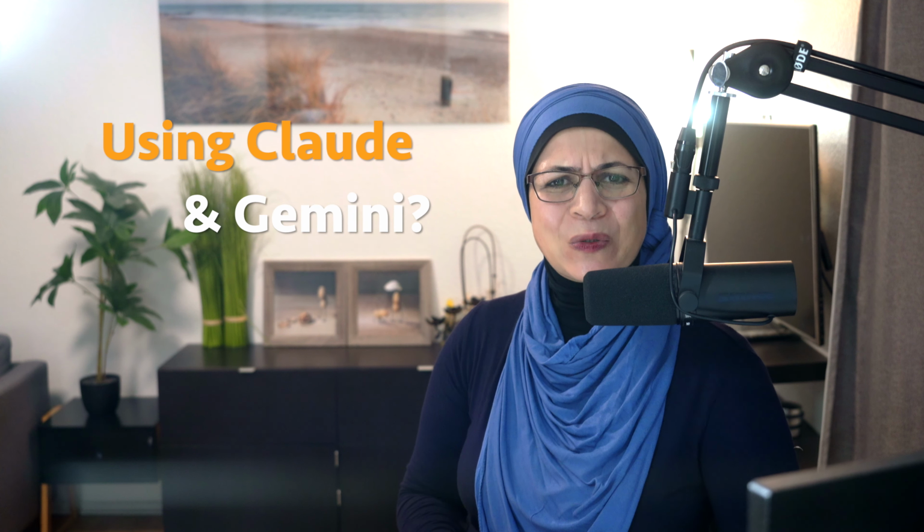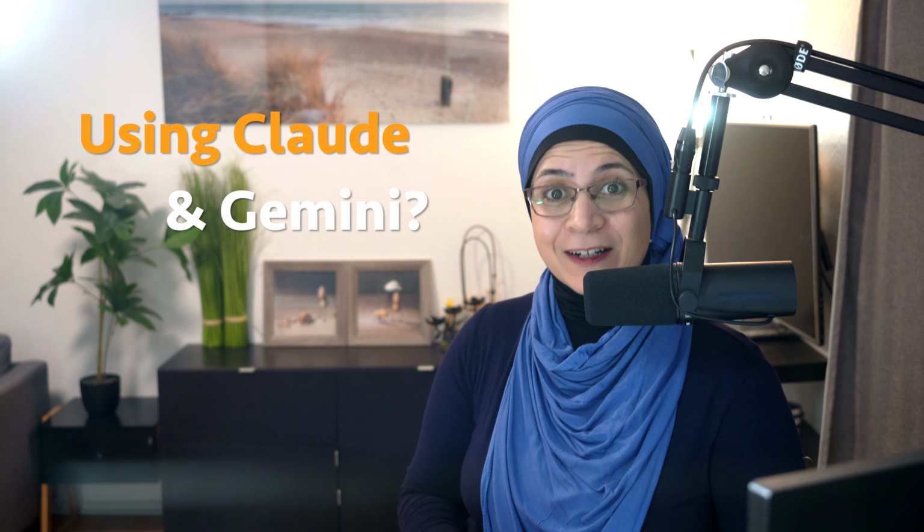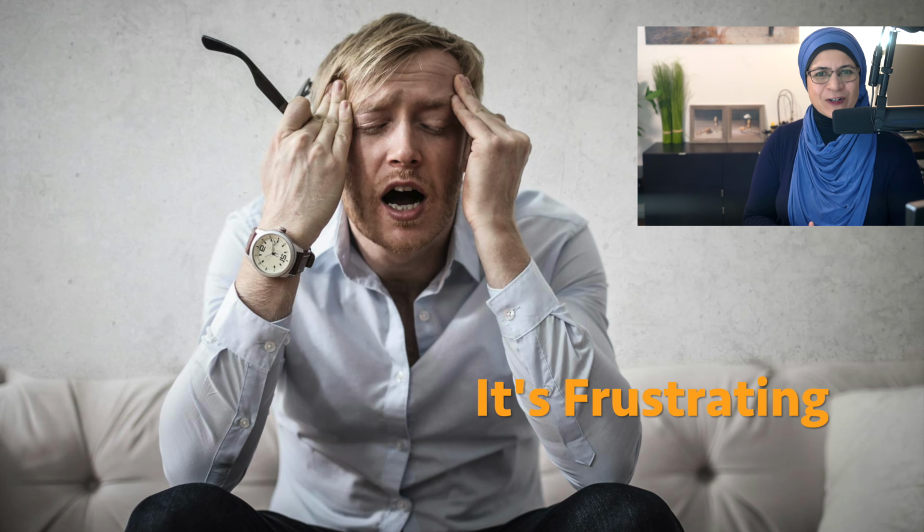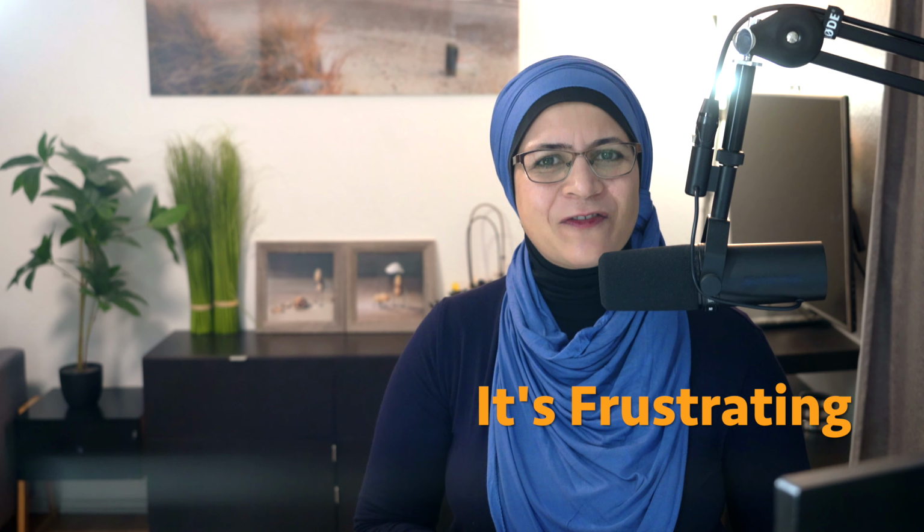So, you are using tools like Claude and Gemini to code, right? It feels like the future. Until the code it spits out is just wrong. It's generic. It doesn't know your architecture. It ignores your patterns. It writes massive code, and you spend more time fixing its help than it would have taken to write it yourself. It's frustrating. Today we are fixing that.